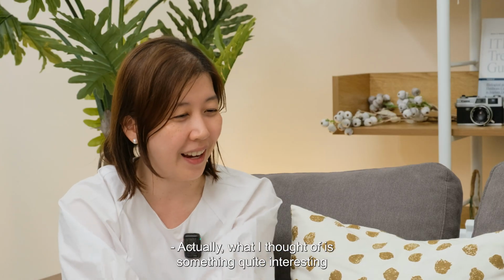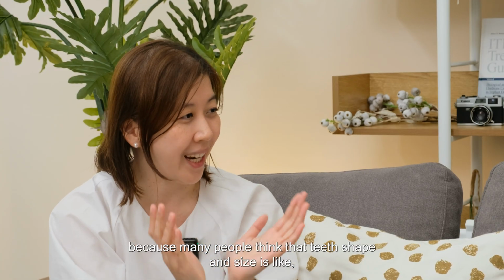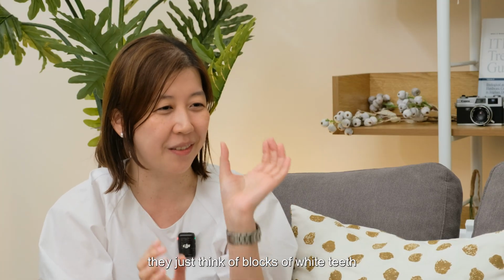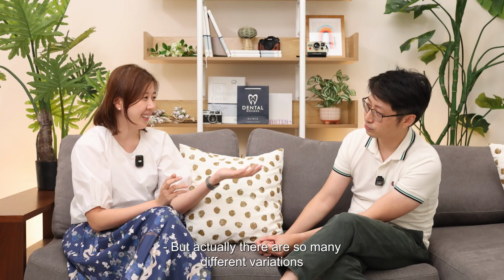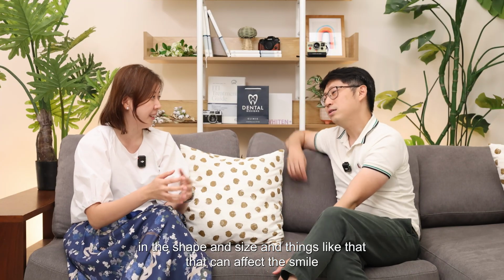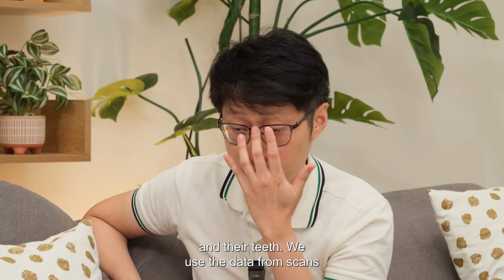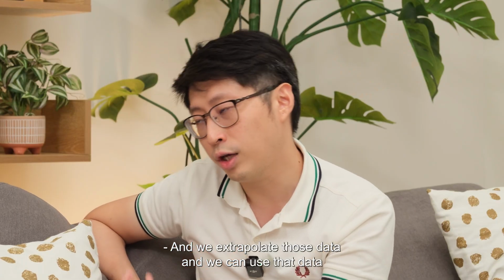Actually, what I thought of is something quite interesting, because many people think of teeth shape and size, when they think of straight teeth, as just blocks of white teeth, right? But actually, there are so many variations in the shape and size that can affect the smile. So in our clinic, we have a database of a very nice set of teeth, but this library is taken from natural, real people and their teeth. We use the data from a digital scan, right? Scans. Yeah.